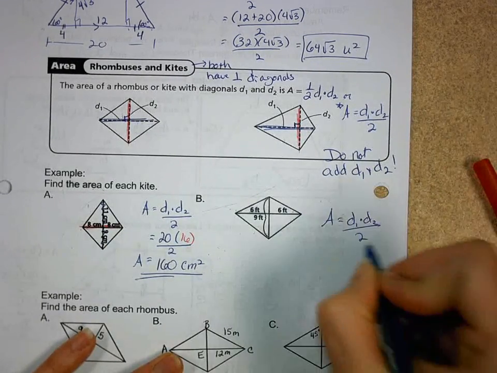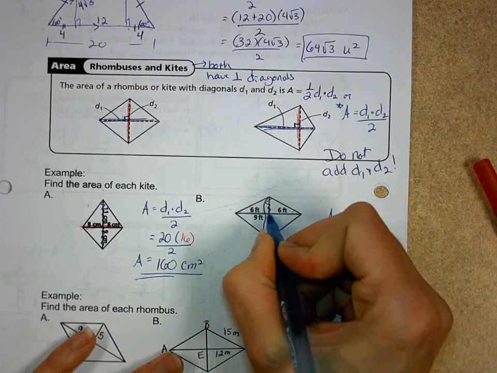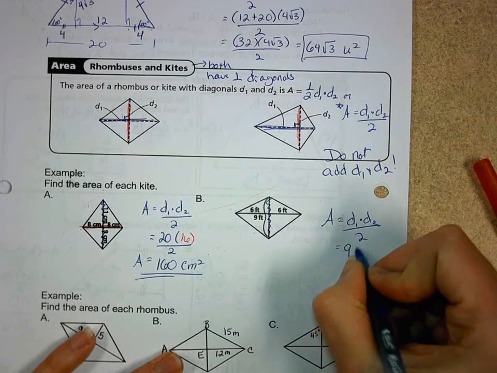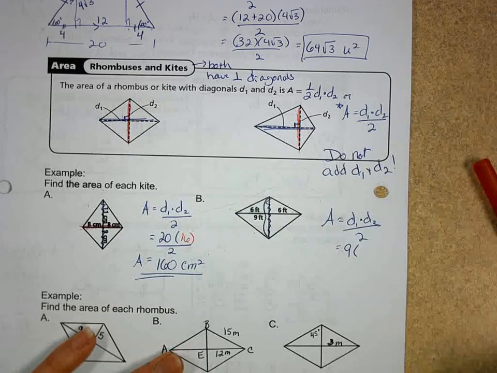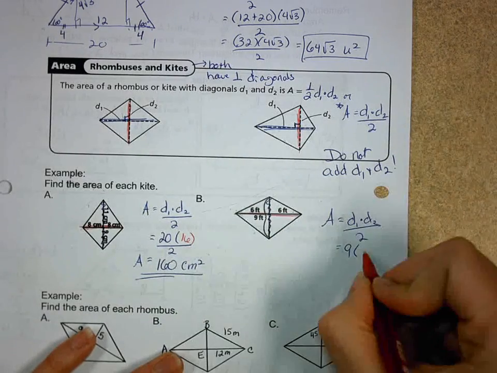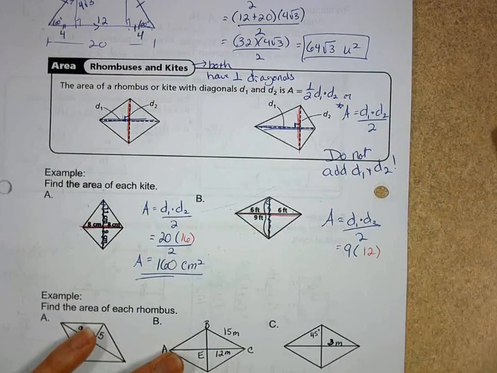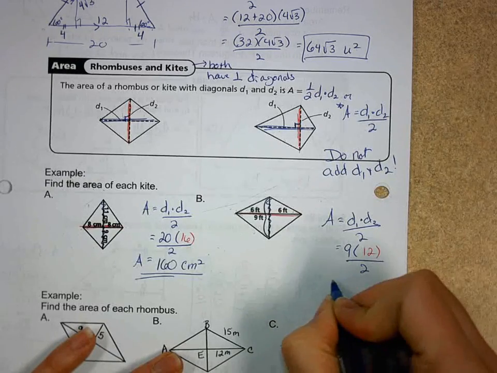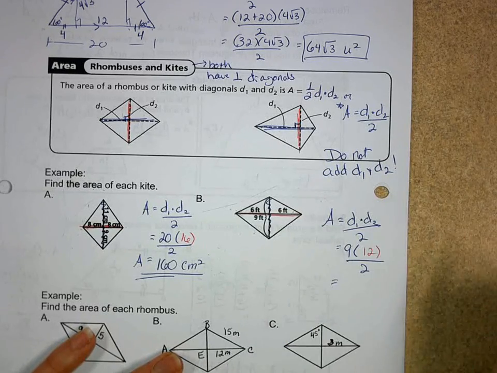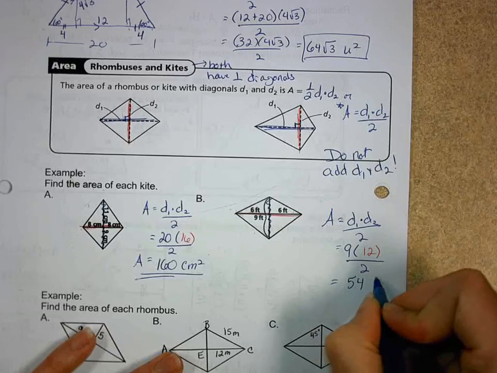all over 2. Now, what's the length of diagonal 1? Well, they tell us that is 9. What's the length of diagonal 2? Tells us 12. All over 2. So it'd be basically 54 square feet.